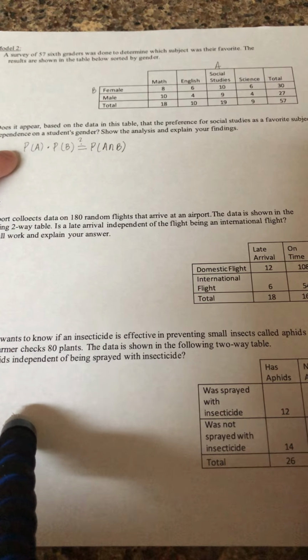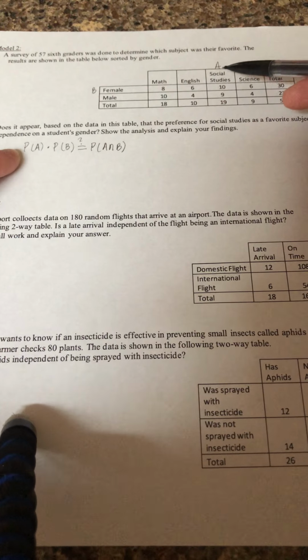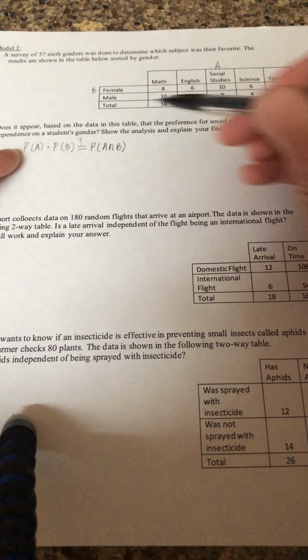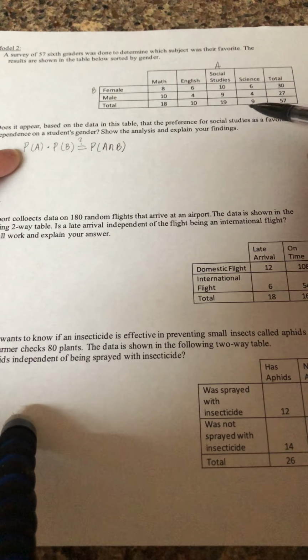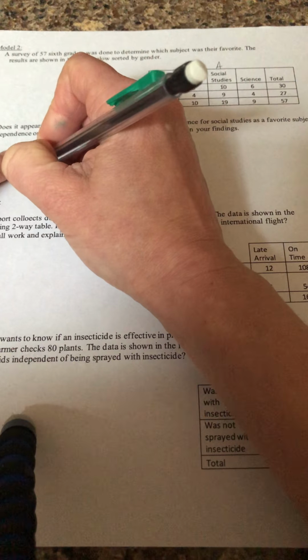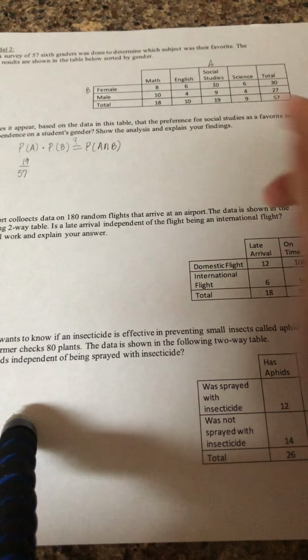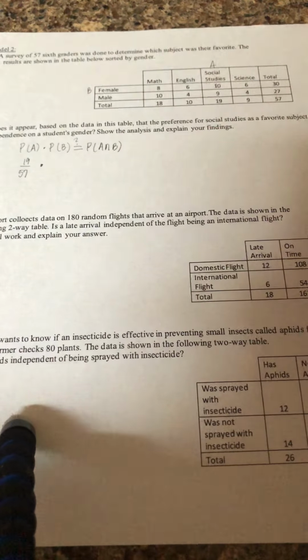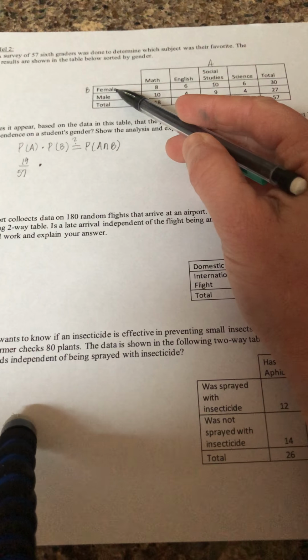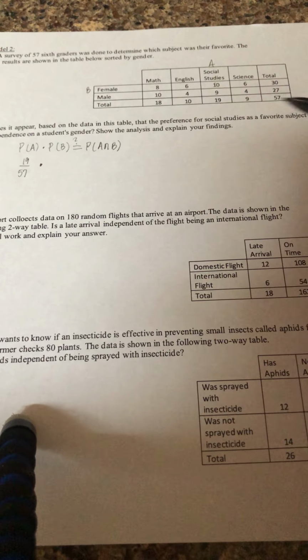So let's see, the probability of event A happening, which was the probability that a student likes social studies. Luckily, our totals were already given to us. So out of 57 students, 19 preferred social studies, right? Times. My event B was female, just being female out of these 57 students, and there were 30 of them.